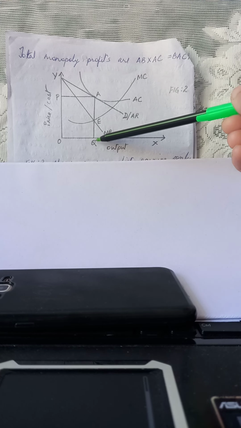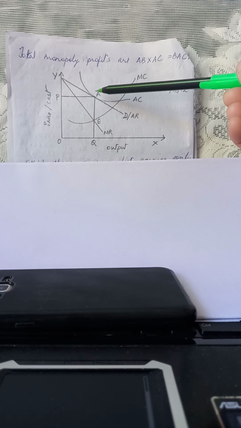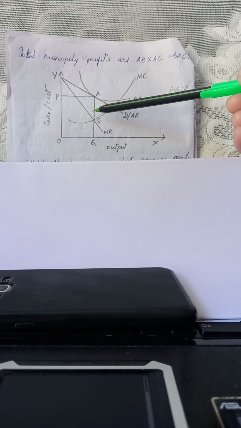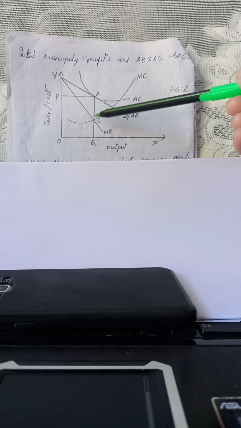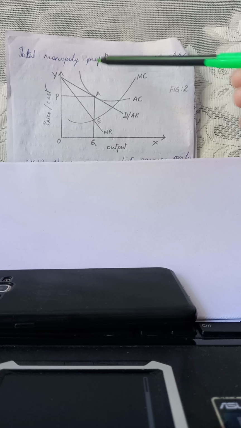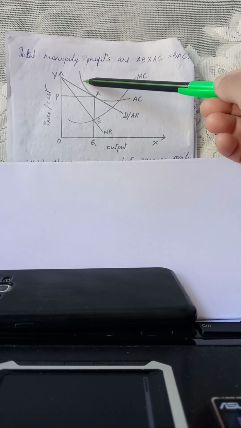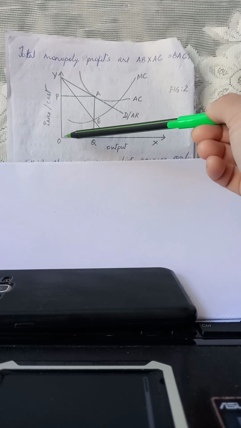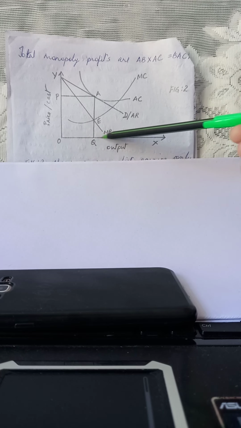Charging QA as the price, we really want to know: does this monopolist enjoy a profit or incur a loss? In order to find that, we need to find out his average cost. How much is his average cost? Looking at this diagram, we can see the average cost curve is in this position. The monopolist is producing OQ as output.